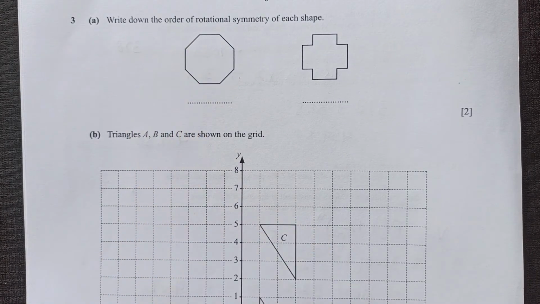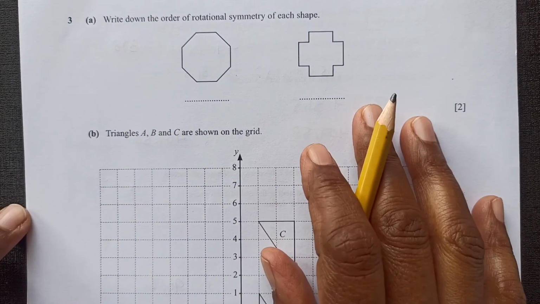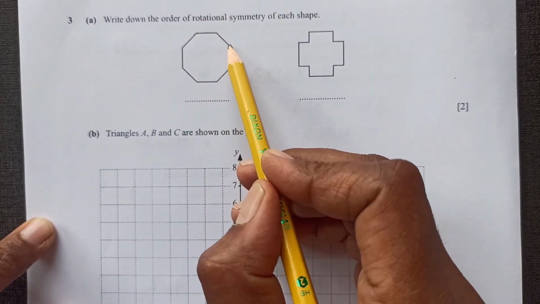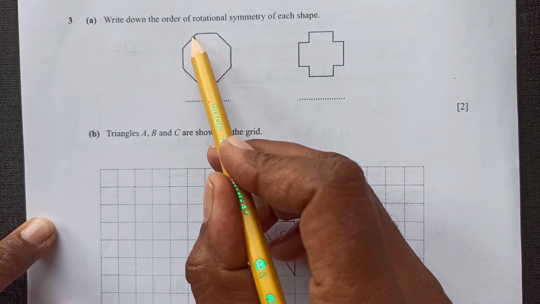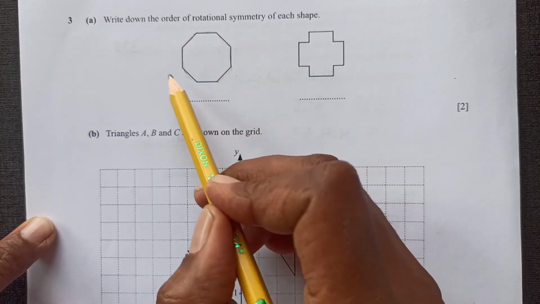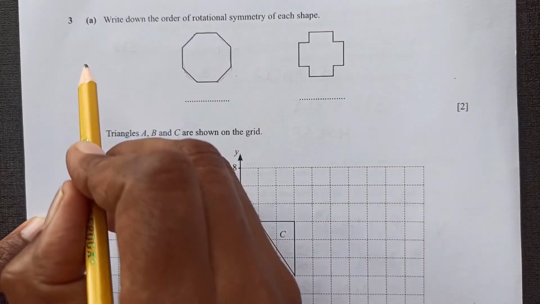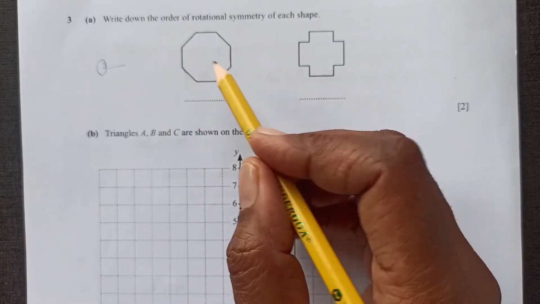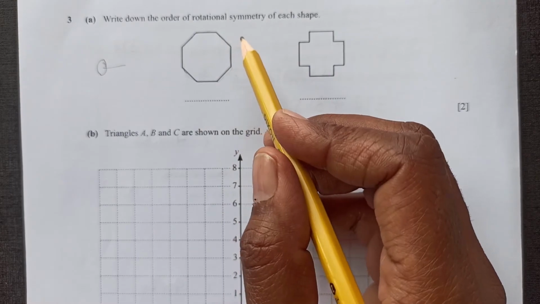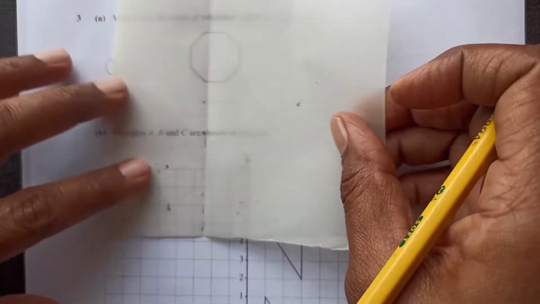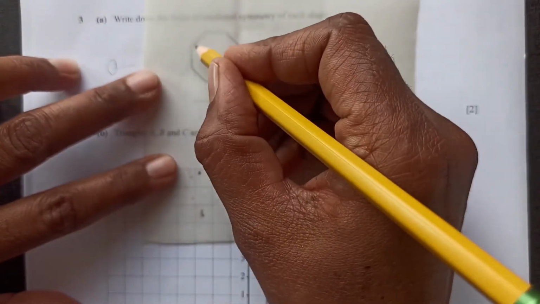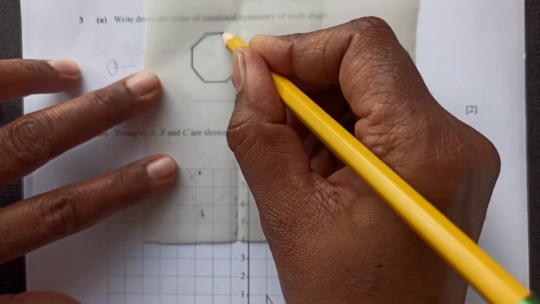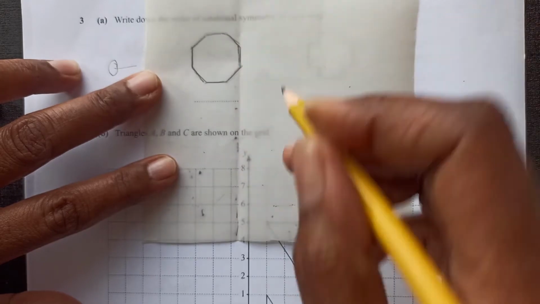Question 3, part A. Write down the order of rotational symmetry of each of these shapes. Now here we can see we have 1, 2, 3, 4, 5, 6, 7 and 8 sides, so this is an octagon. If we rotate it through 360 degrees starting from here, you are going to get the same shape every time. You can even try with tracing paper. So it should have 8 rotational symmetry.